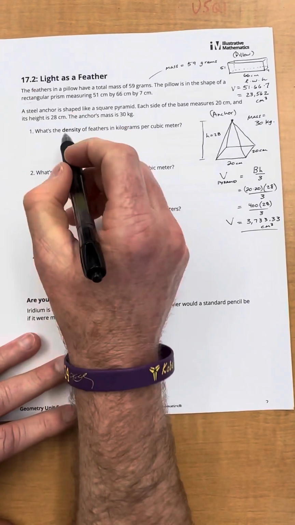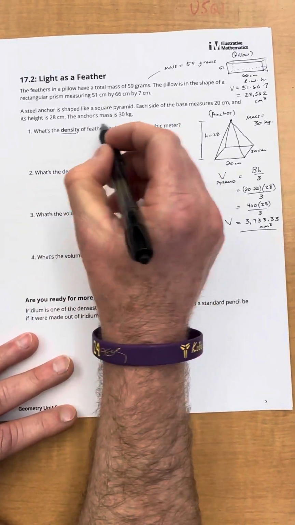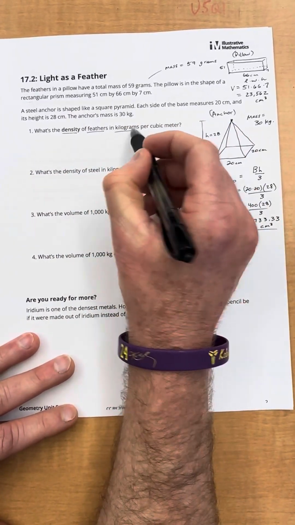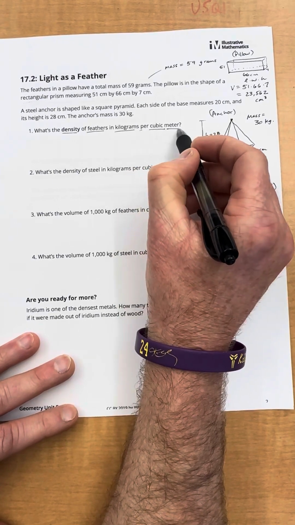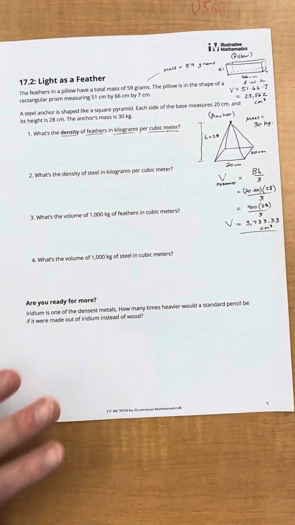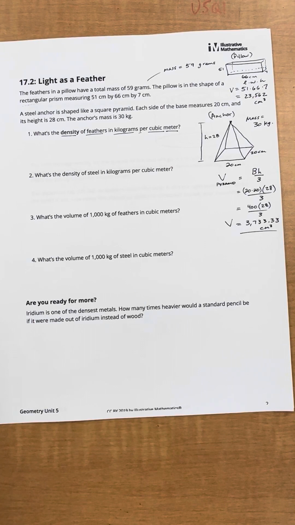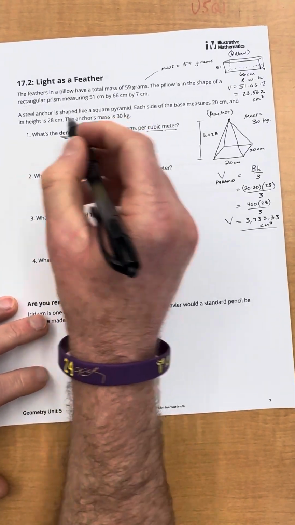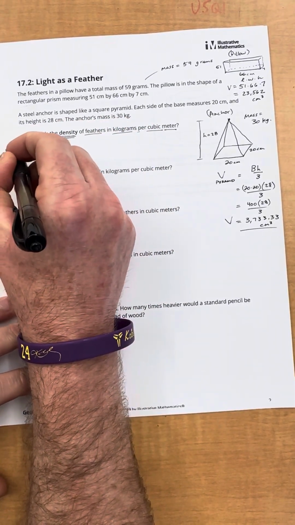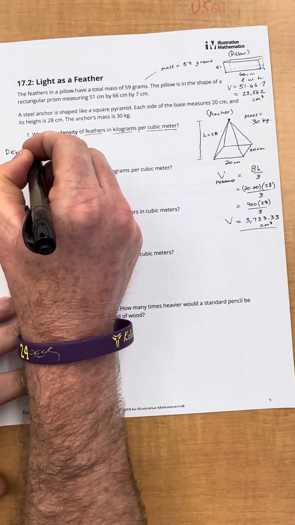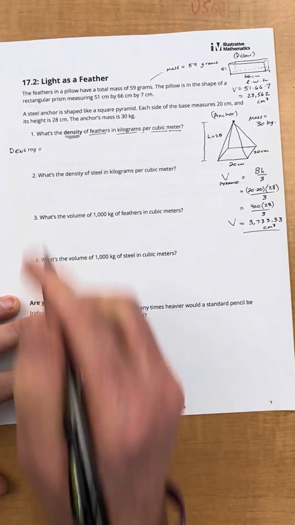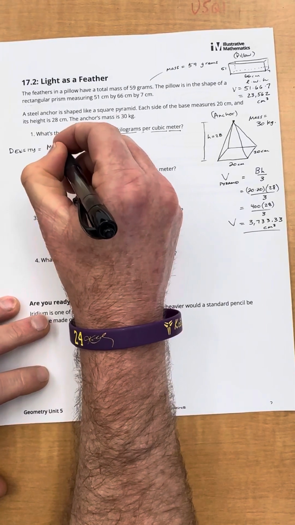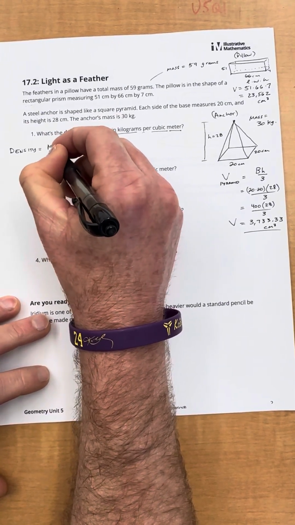Now, the first question is, what is the density of feathers in kilograms per cubic meter? All right. Tough question. There's a lot of things at play. Let's talk about density here. Density equals mass divided by volume.